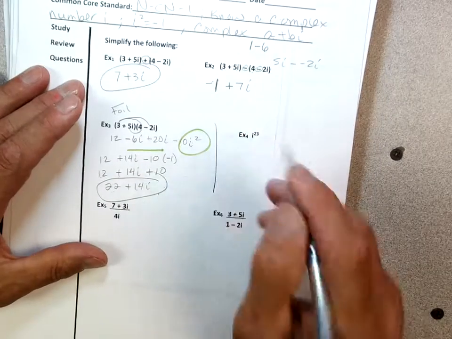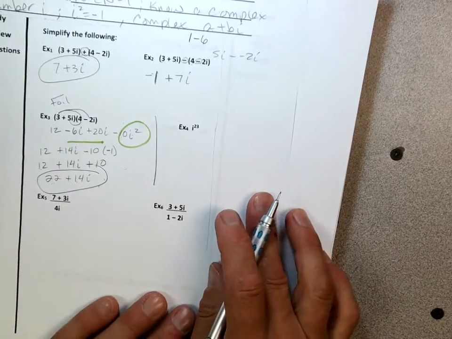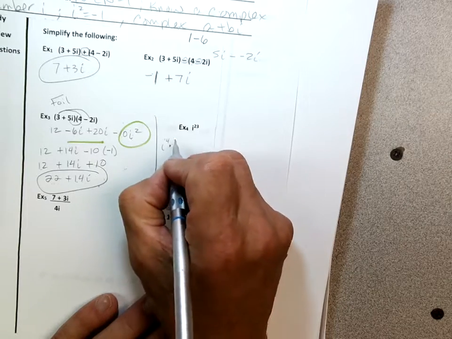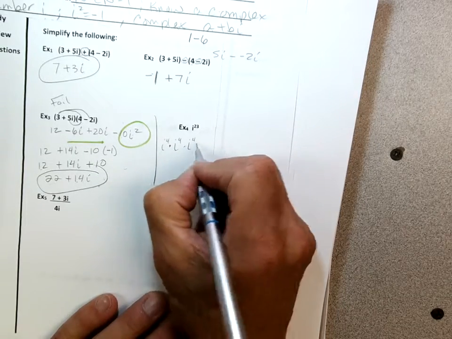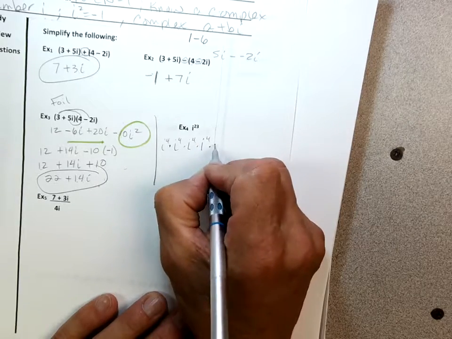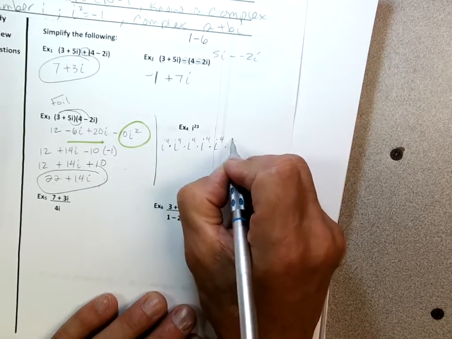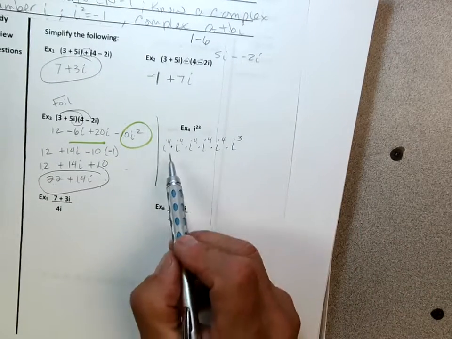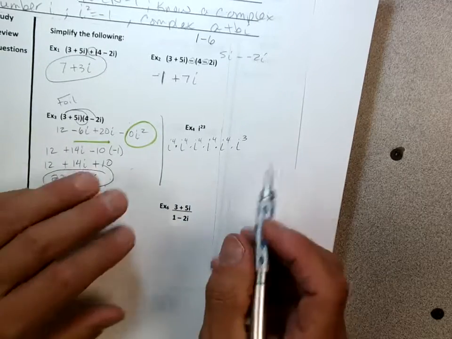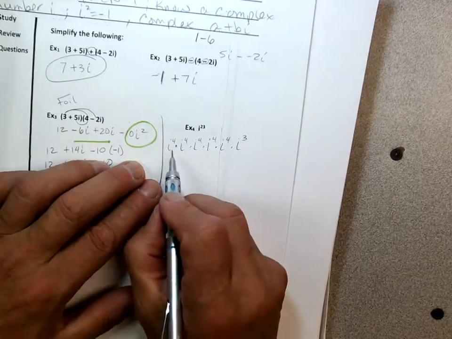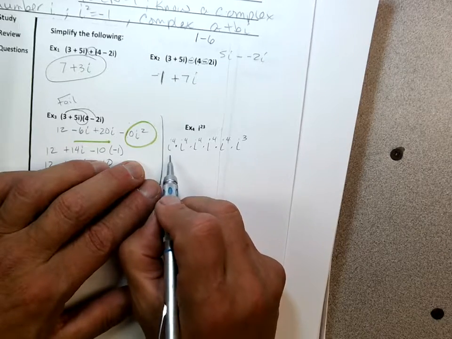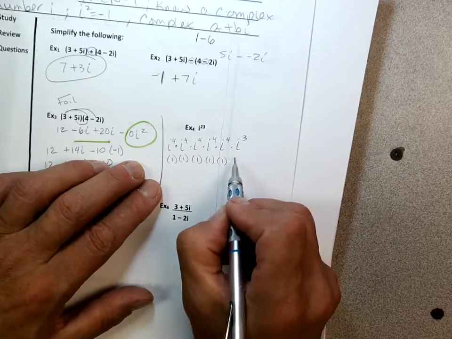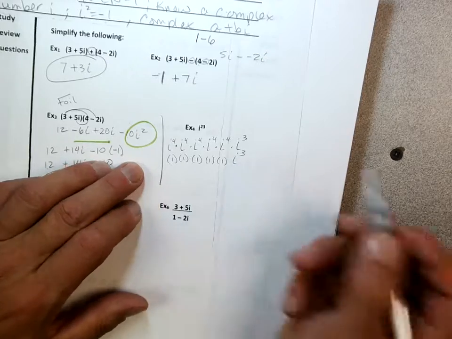Okay, example 4. Now i to the 23rd. It can be the same thing as i to the 4th times i to the 4th times i to the 4th times i to the 4th times i to the 4th times i to the 3rd. Let's see, 1, 2, 3, 4, 5 of them. Now why would I want to do that? Well, i to the 4th is 1. So that means that's 1 times 1 times 1 times 1 times 1 times i to the 3rd. Now that's kind of doing it the long way.